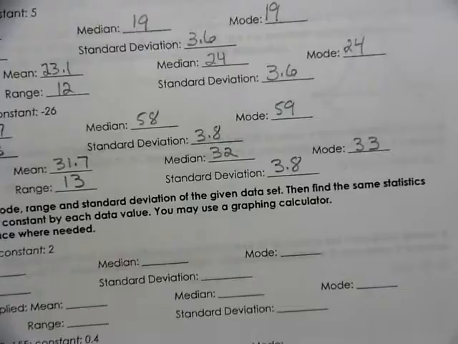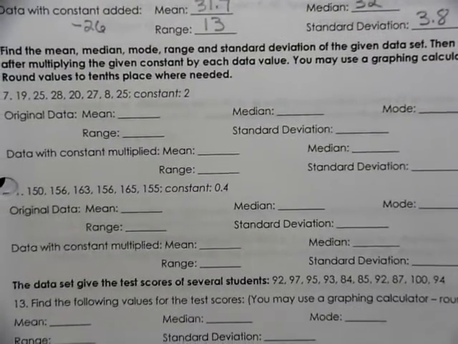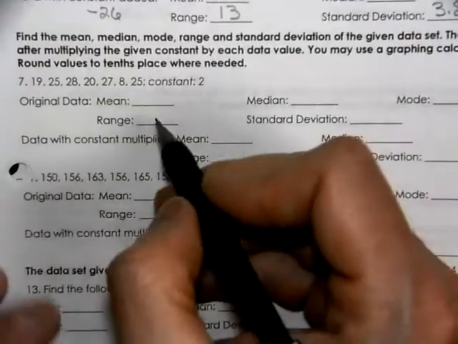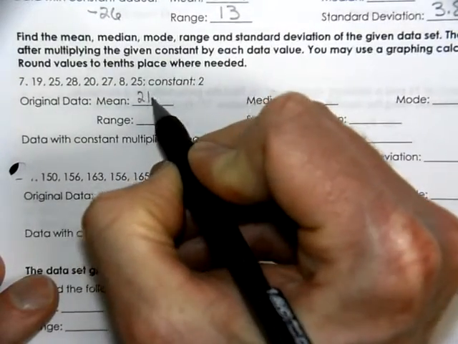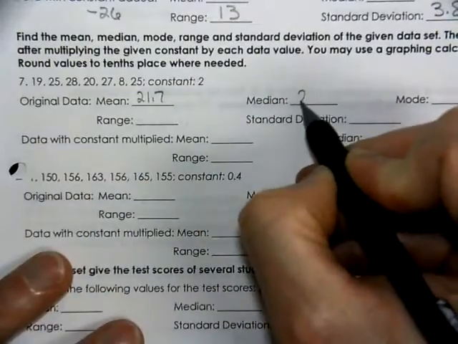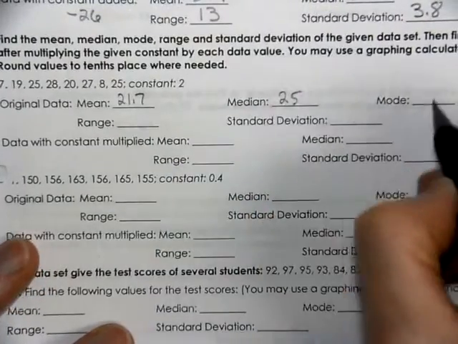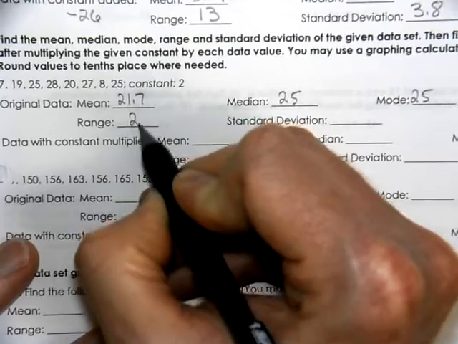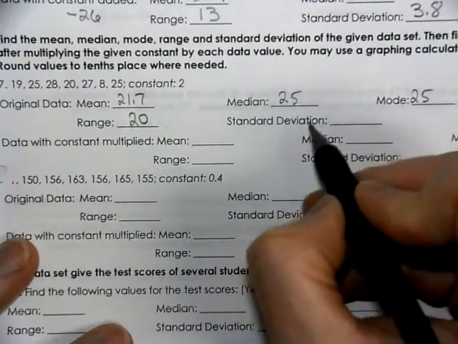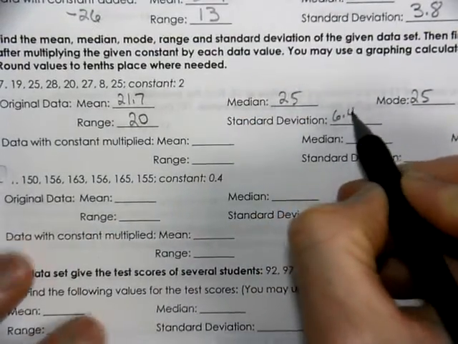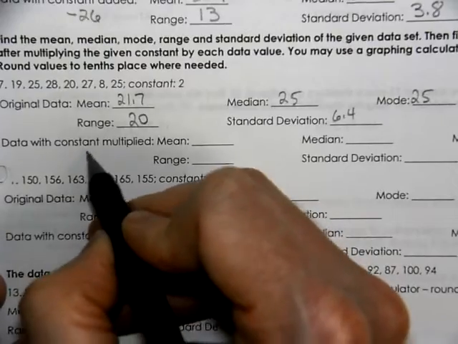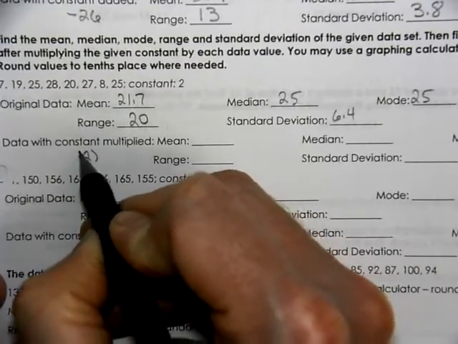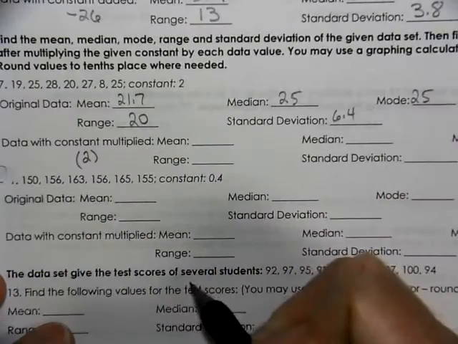Now on the comparison, when you have a constant value and you multiply it to all of your values, we have an average of 21.7, a median of 25, and a mode of 25. Our range is 20 and our standard deviation is 6.4. We're going to take our constant value and multiply by 2.